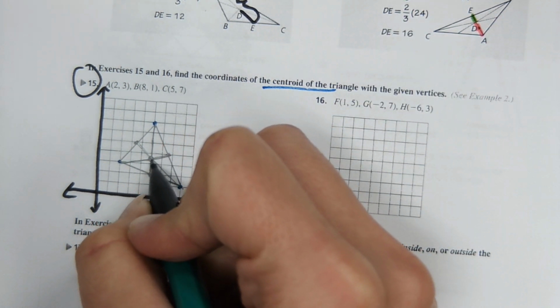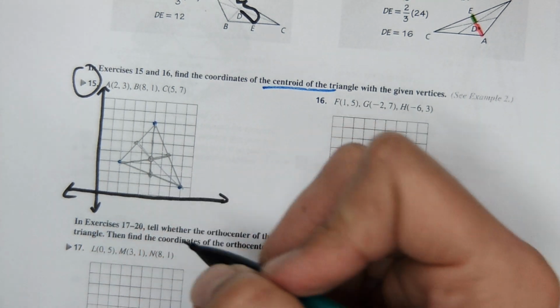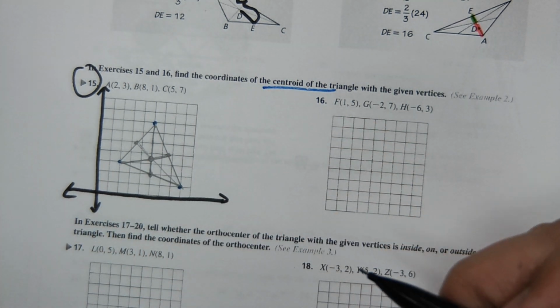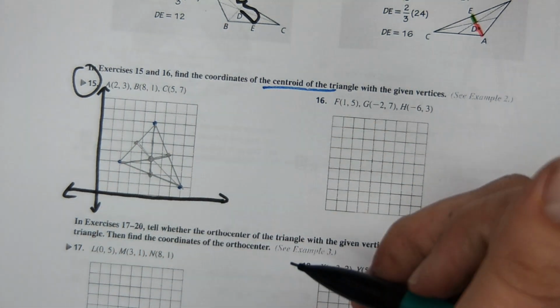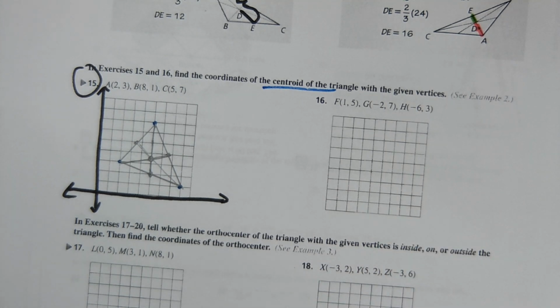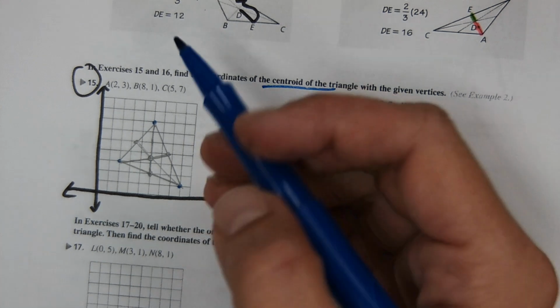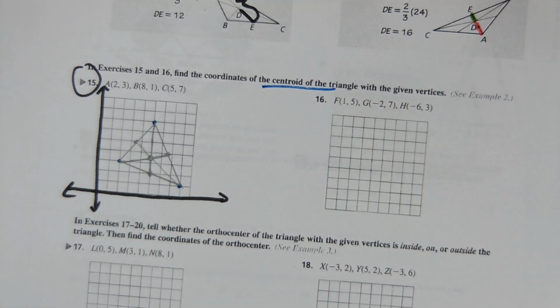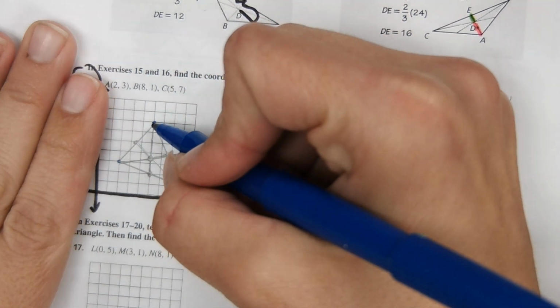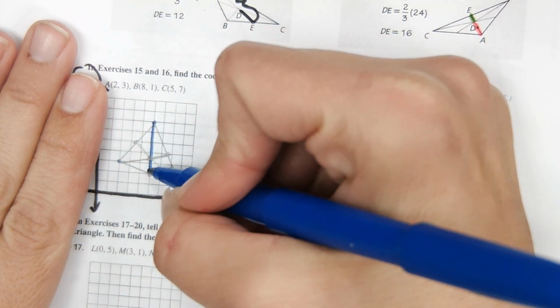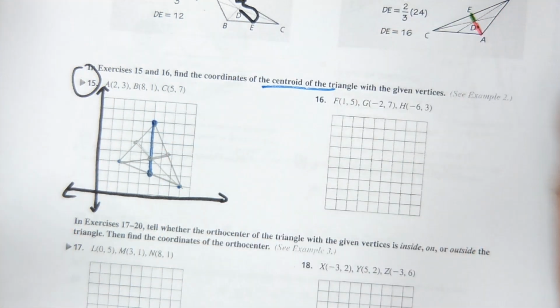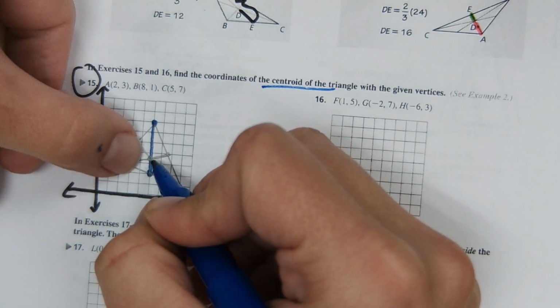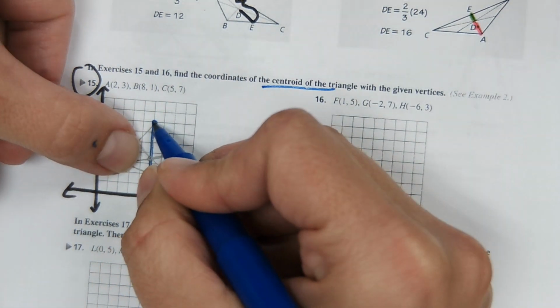Okay. So I have my centroid right here, but I can't really grab those coordinates. It looks like a fraction and I can't tell what the fraction is. So we're going to have to use math. There's probably different ways to do this. One way that you could do it is use partitioning the line segment and ratios from the beginning of the year. So we can choose one of the medians. I'm going to choose this one because it has clear coordinates.